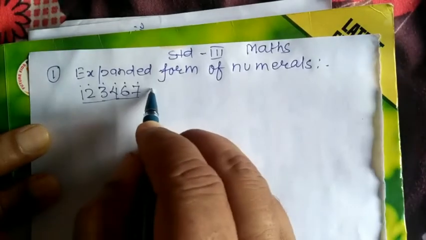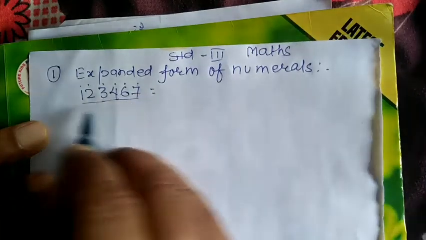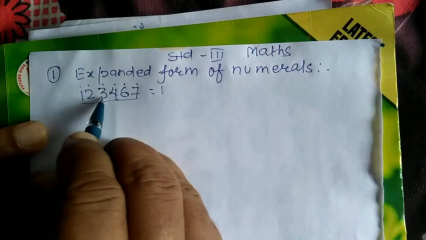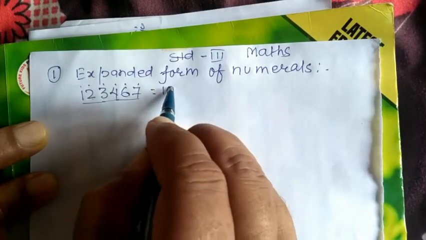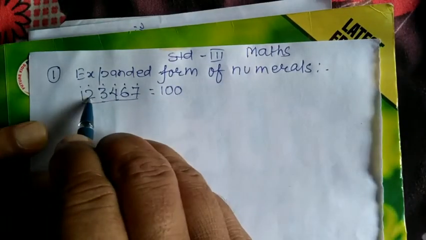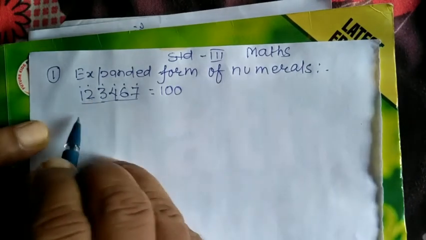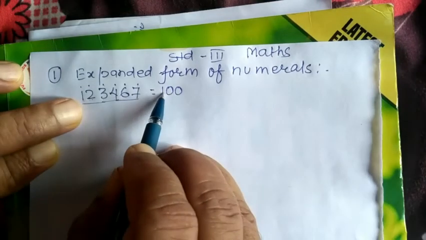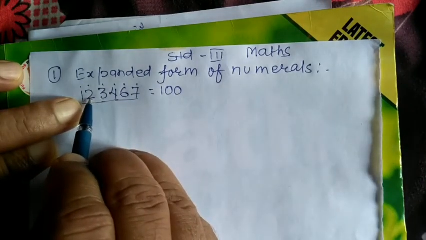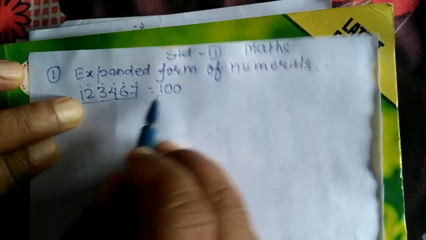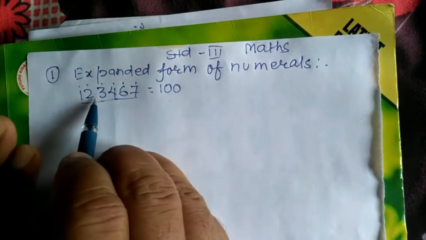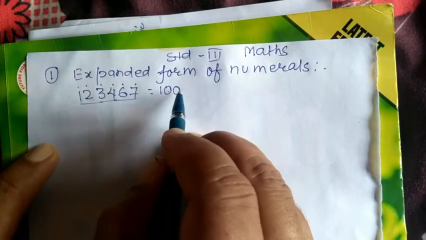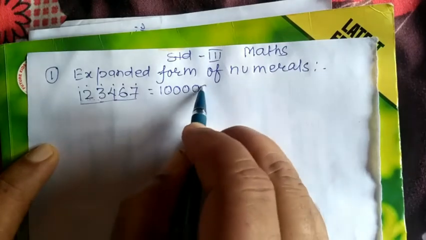To write the expanded form, write 1, and add the remaining digits moving from left to right. In place of the remaining digits, put 0. How many digits remain? 2, 3, 4, 6, 7. So put 5 zeros: 1, 2, 3, 4, 5.